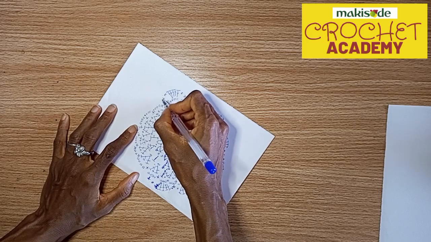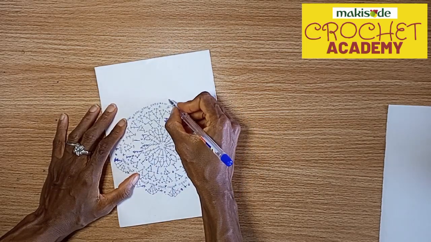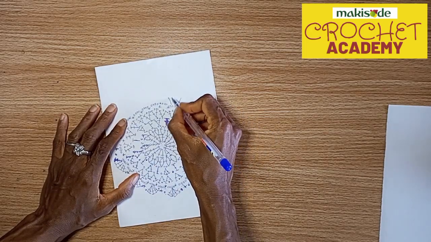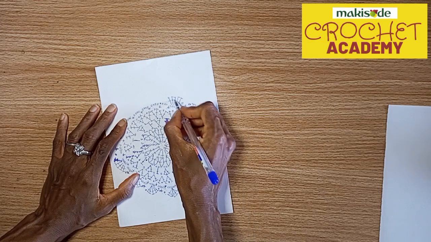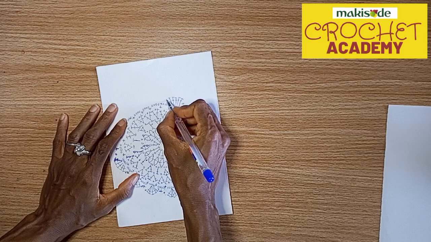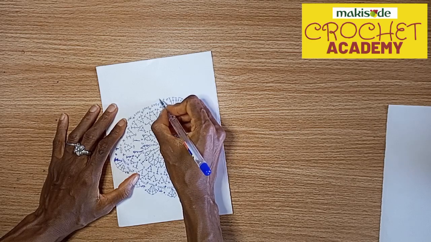Chain, single crochet stitch, chain. 1, 2, 3, 4, 5. Chain, single crochet stitch, and chain.